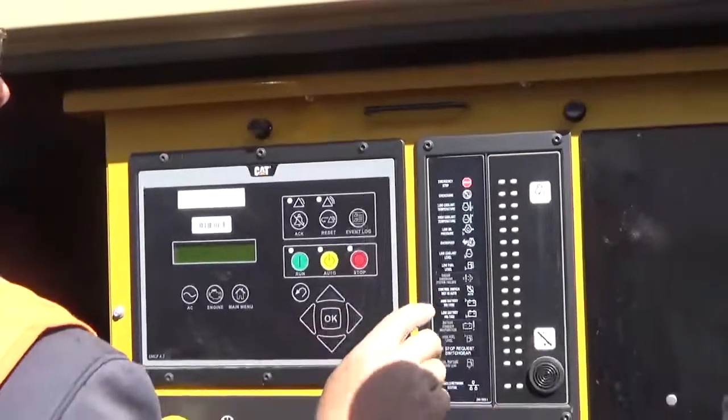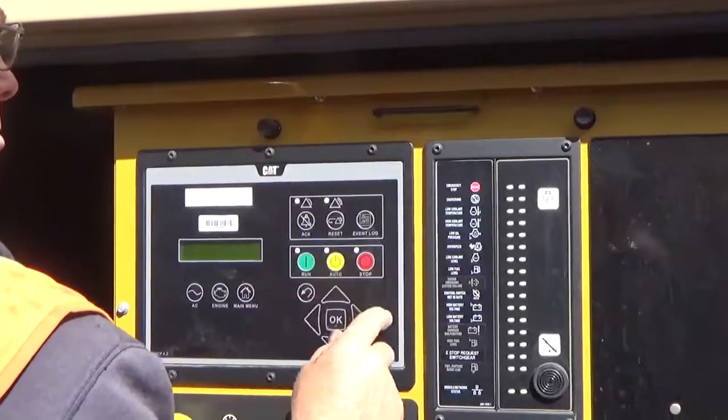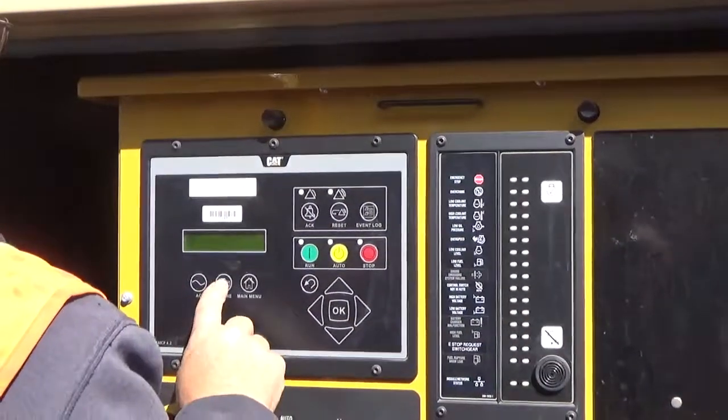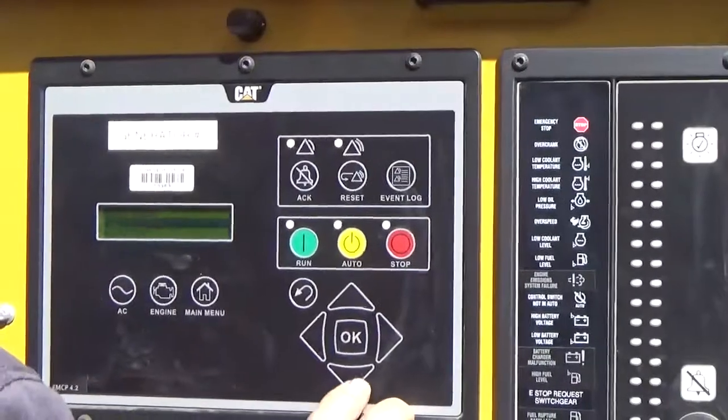That's a 4-panel, I'm sorry. So that is the main menu.